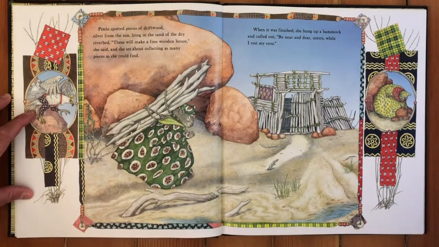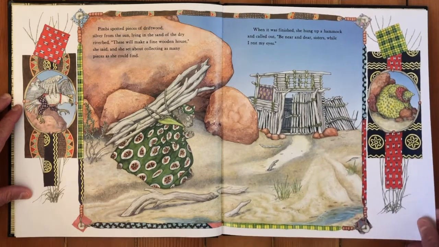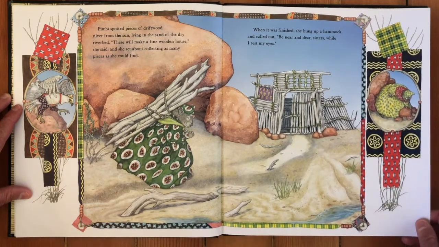Pibby spotted pieces of driftwood, silver from the sun, lying in the sand of the dry riverbed. "These will make a fine wooden house," she said, and she set about collecting as many pieces as she could find. When she was finished, she hung up a hammock and called out, "Be near and dear, sisters, while I rest my eyes."